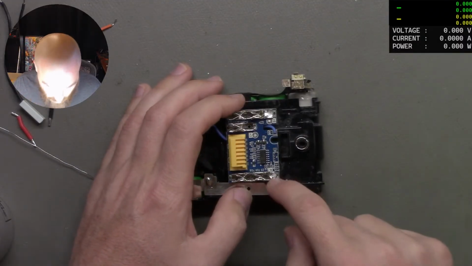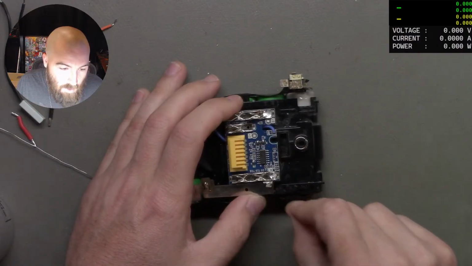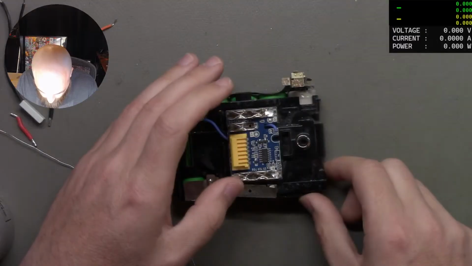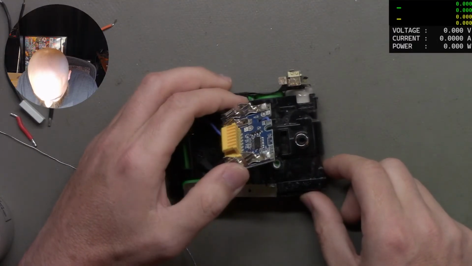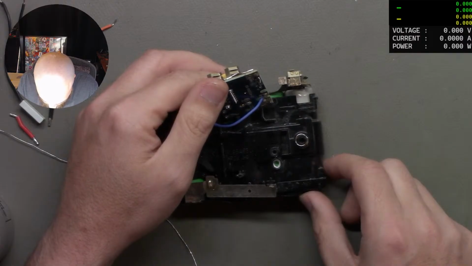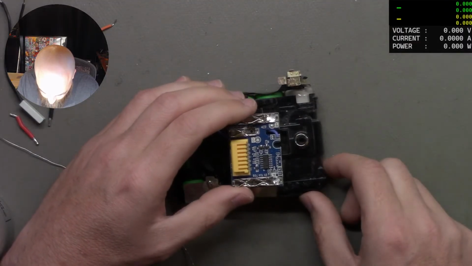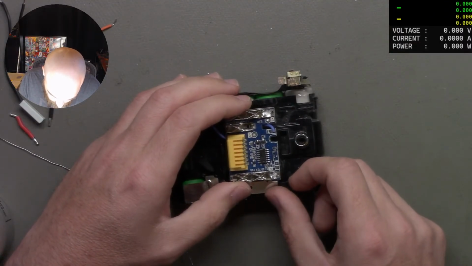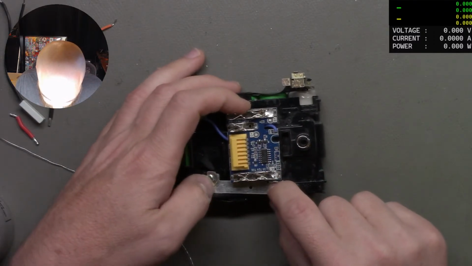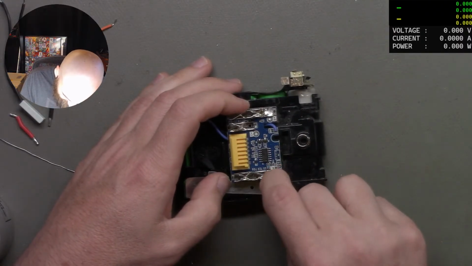Okay, so there is no hole for this little deal right here to come up through the bottom. So I have to figure out what is the plan for that. There's a round hole, which is too small. So I gotta keep this in line, so maybe bend this.